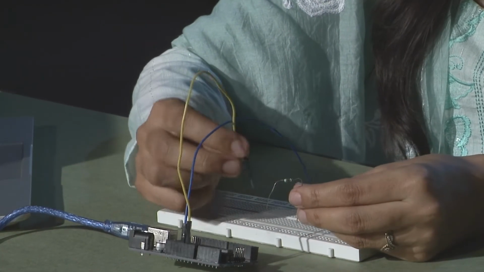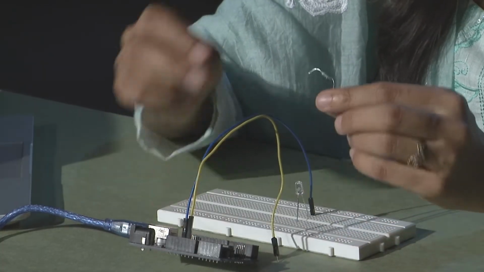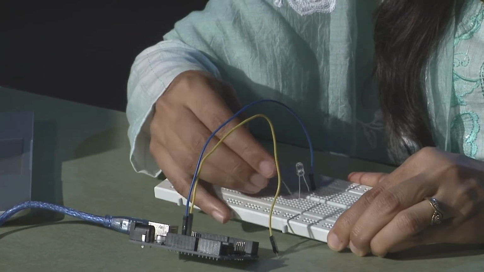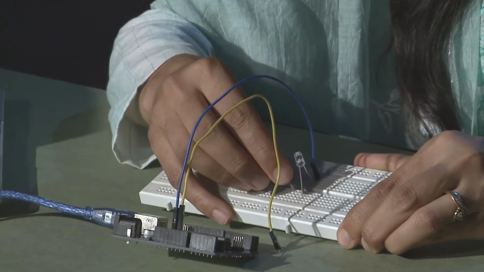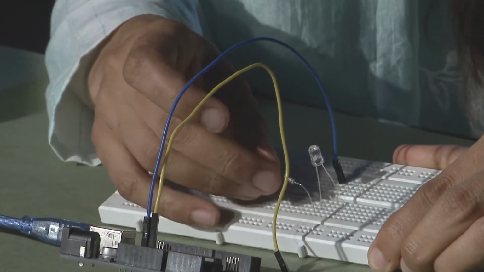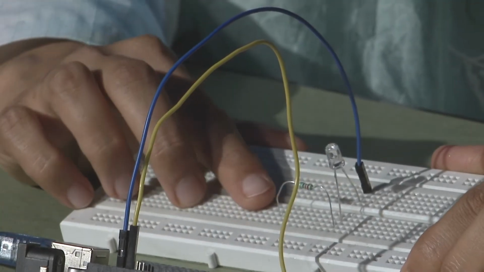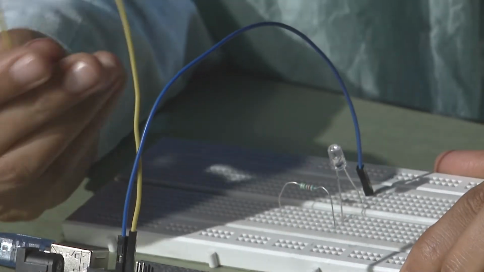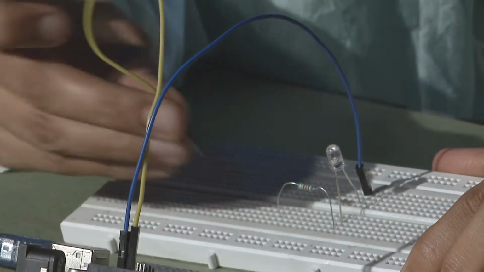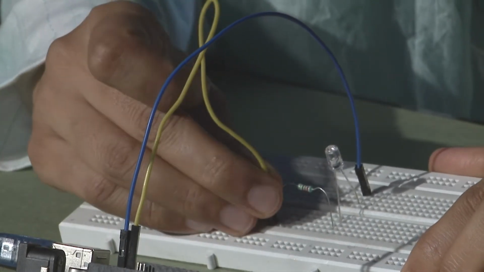I just removed one of these wires, and within the same vertical terminal I have inserted one leg of my resistor, and I am putting the other leg in another vertical terminal. Now I can use this wire again to insert in the extended terminal.